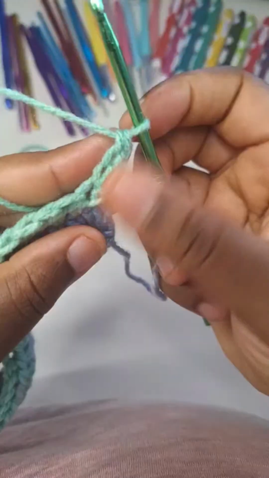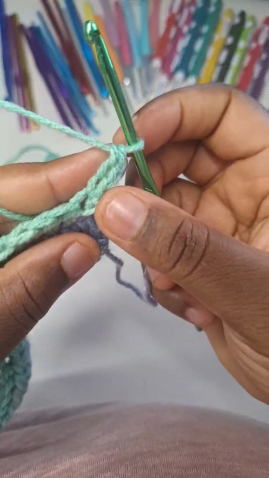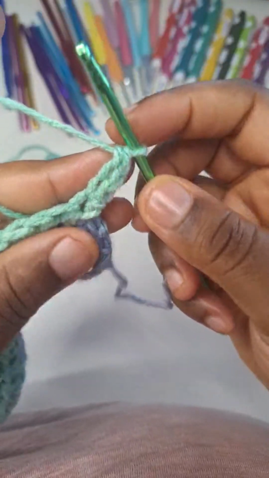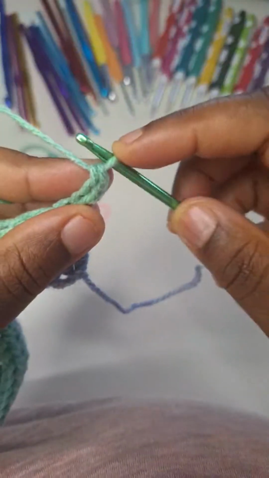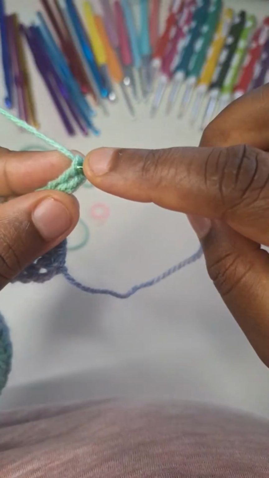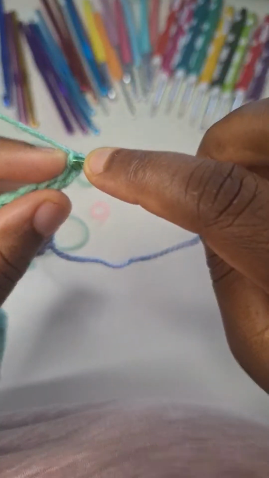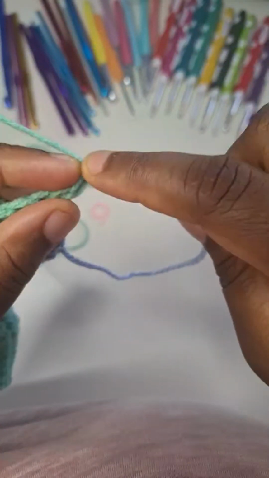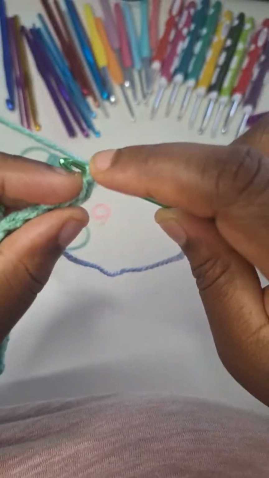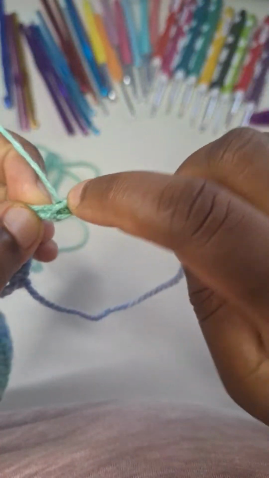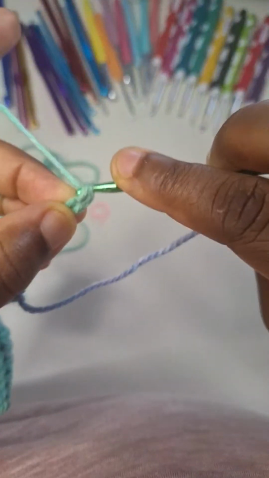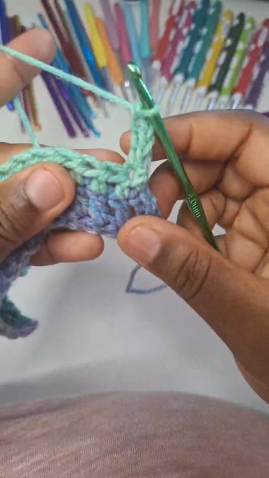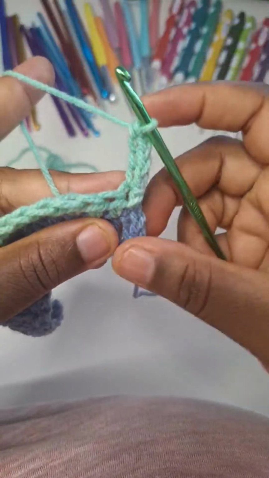Now because the height of a double crochet is three single crochets stuck together, and because we're doing a triple crochet, which is long, we are going to insert again back into that stitch, into that bar, then we do a single crochet, right, like so. So now we are done like that.